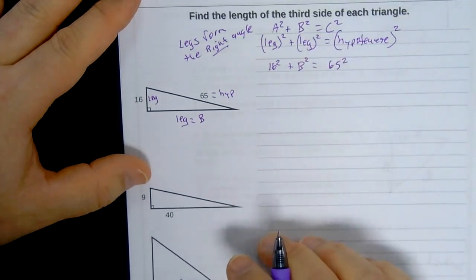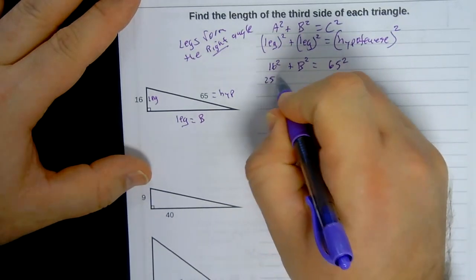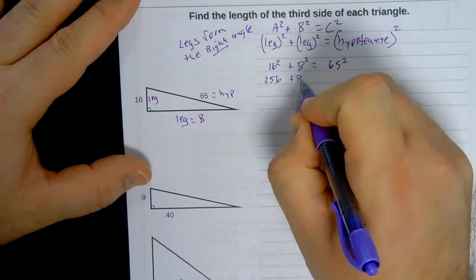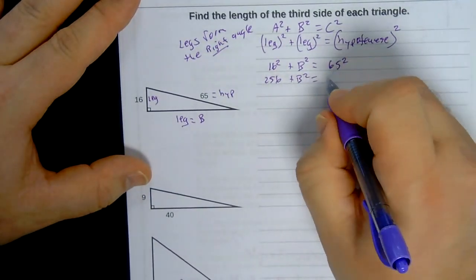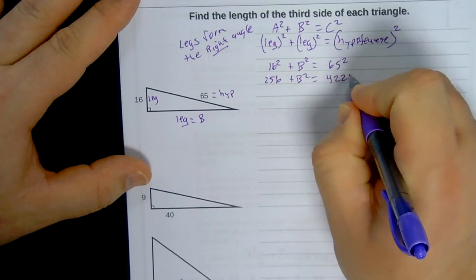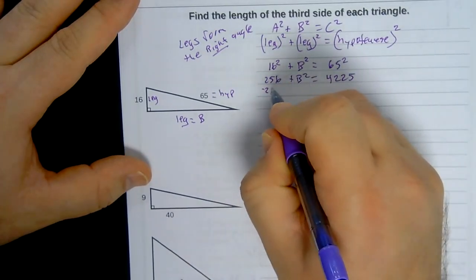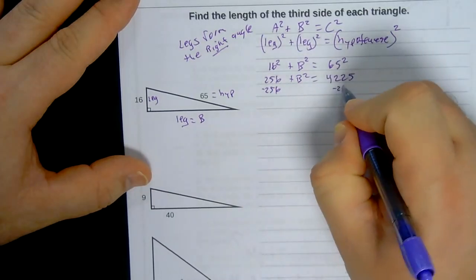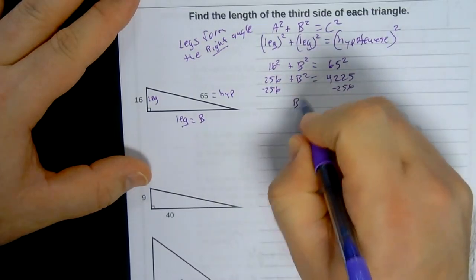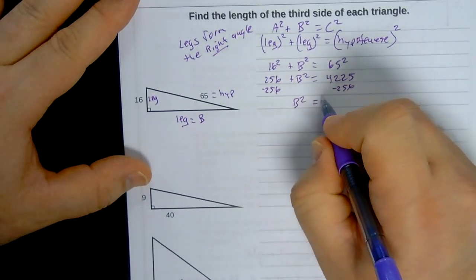Okay. So when I square 16, I get 256 plus b squared is equal to, now 65 squared is 4,225. Getting b squared by itself, I need to subtract 256 from both sides, and I get b squared is equal to 3,969.